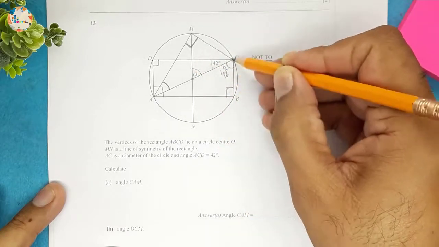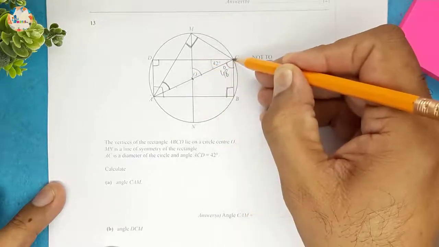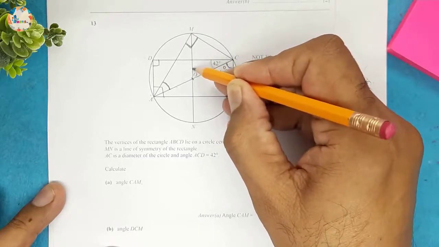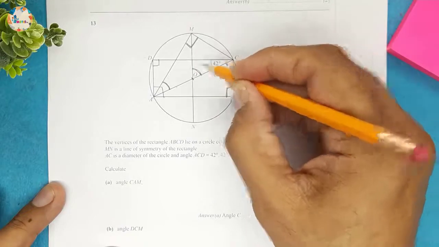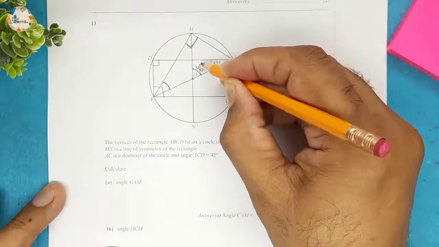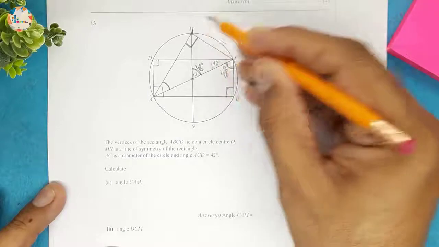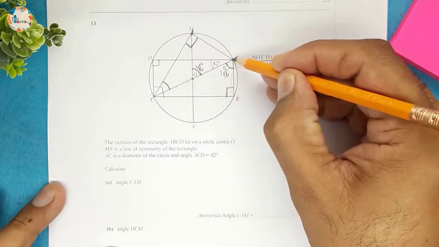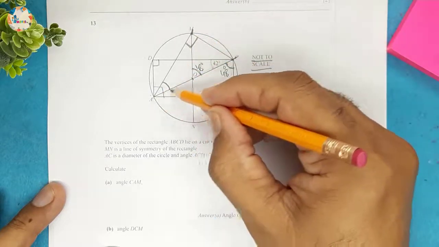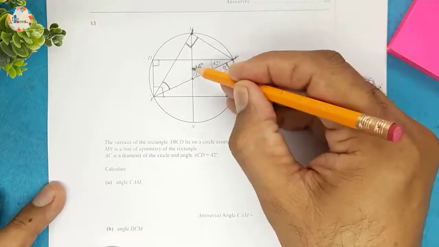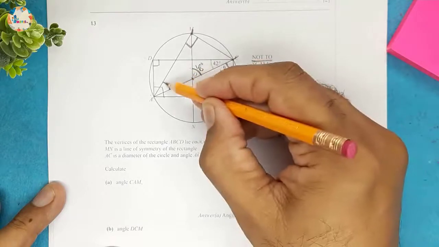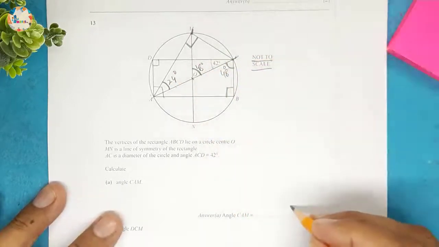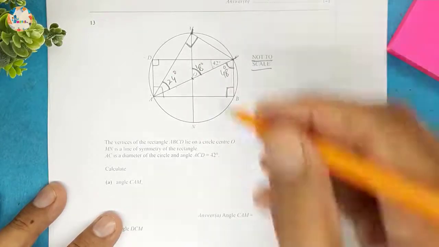This line is parallel to this line, and this is 42, so this will also be 48. This is 48 basically, and this will also be 48. Now from arc MC, this is the angle at the center and this is the angle at the circumference. So half of 48 will be this, so this will be 24 degrees.